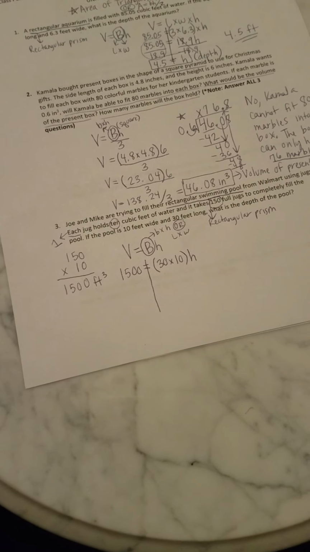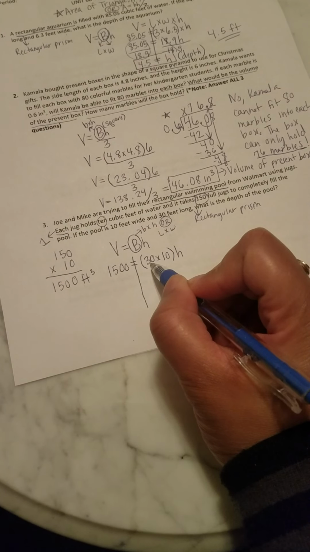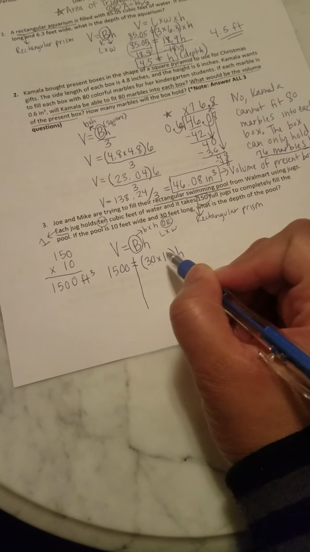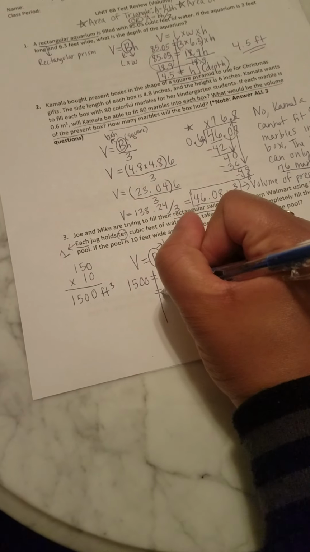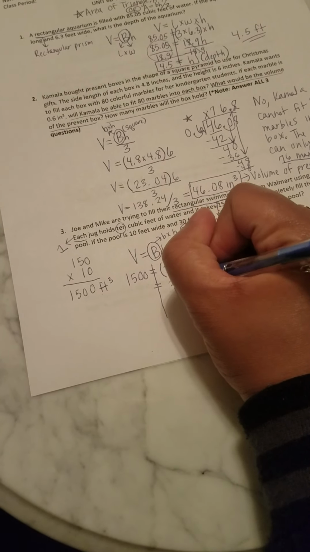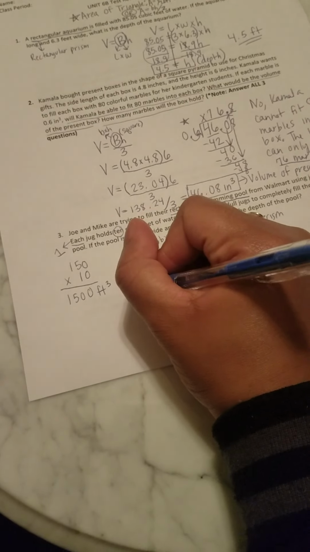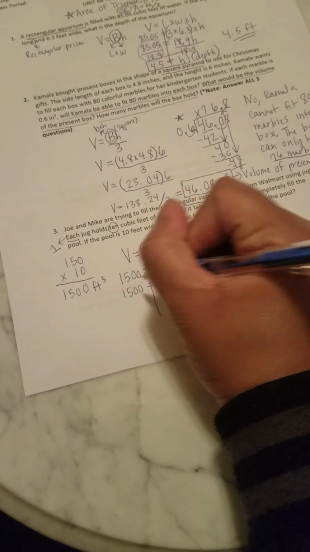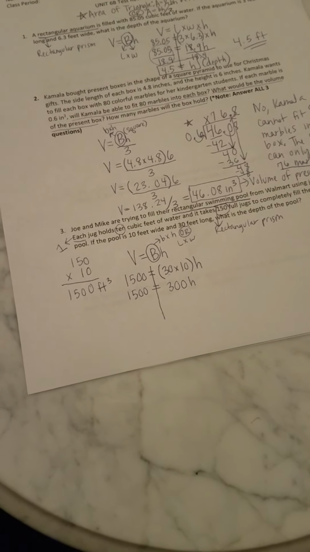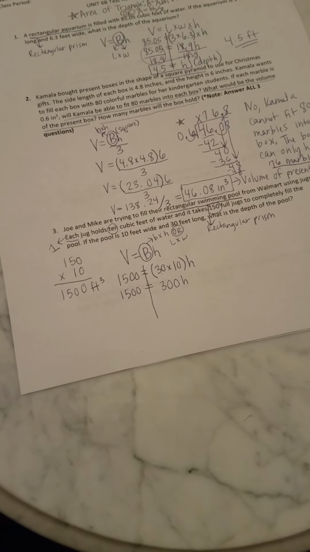Let's take care of what we can take care of. So we're going to do 30 times 10, because we can do that. 30 times 10, you will get 300. Bring down your H and bring down your 1,500. You want to get H by itself still, so you would do the opposite operation.